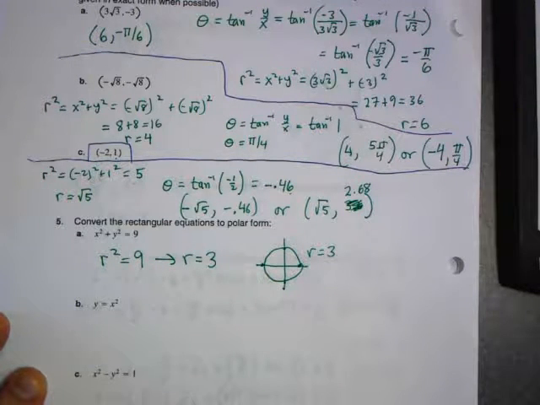I think the word radar comes from radius. I'm sure that the word radar comes from radius, yes.